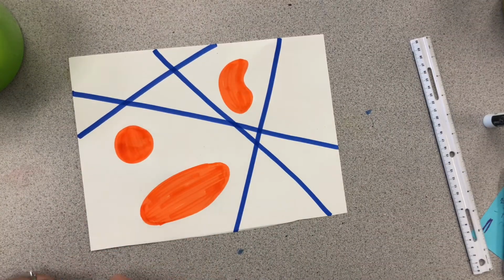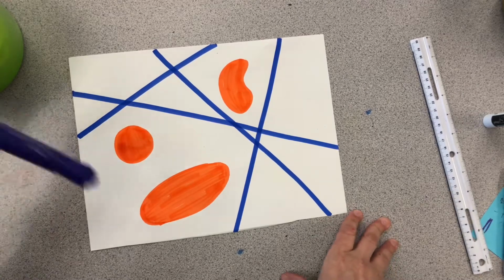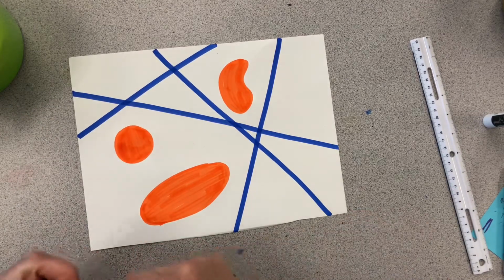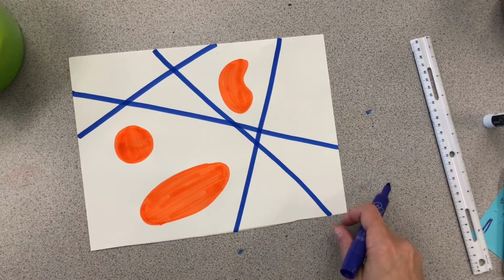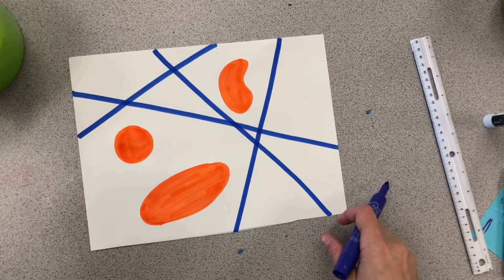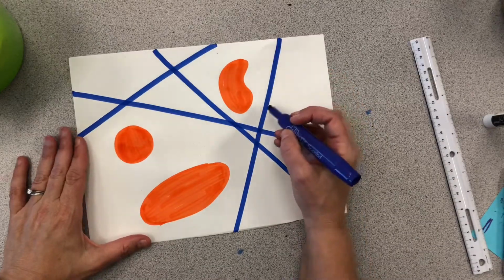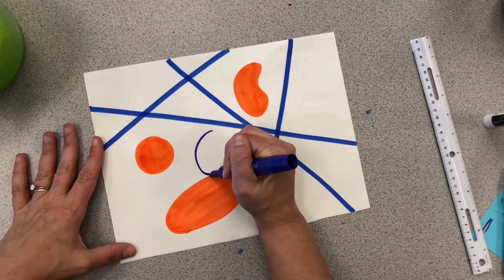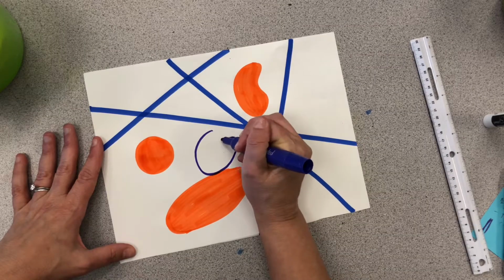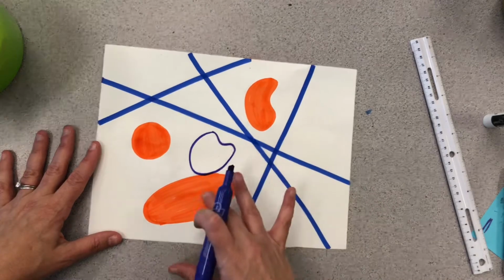Okay, now I want you to take another marker. Let's see, I think kind of like purple with this. And make a circle that touches one of your dots in some way. Now, it doesn't have to be a perfect circle, it just has to be part of the circle family. So I'm going to make a circle that touches, it's not a real circle, it's just part of the circle family that touches this dot.